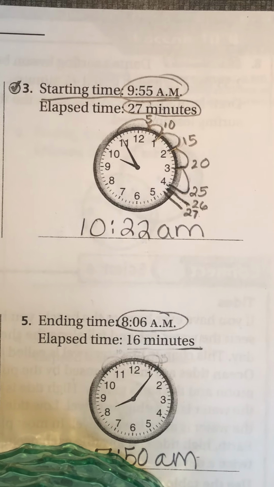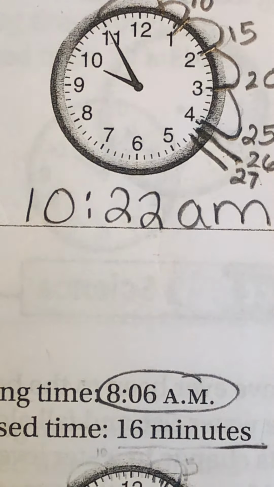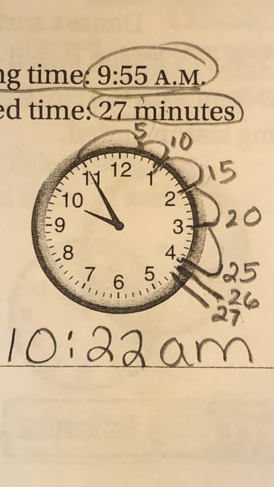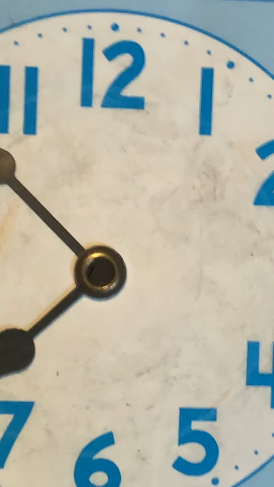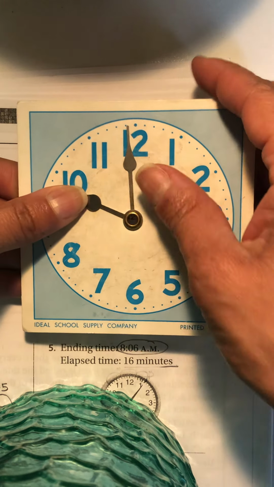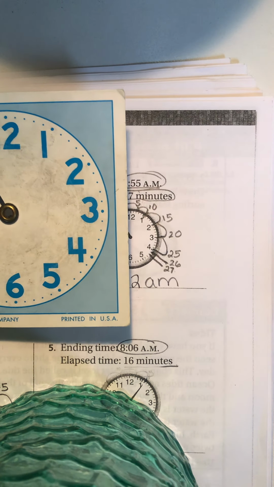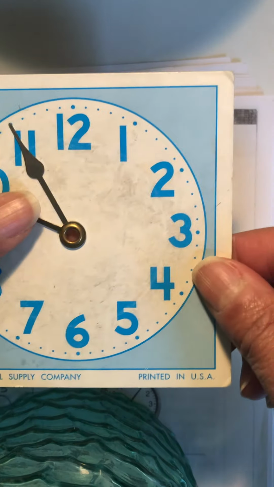Number 3, the starting time is 9:55 a.m. The elapsed time is 27 minutes. We have to find what time it ended. I gave you the answer, but I want you to look at this clock, please, so that you can see what Ms. Harling did. So here's 9:55. I want to show you on this one, okay? So I'm going to zoom out a little bit here. There we go. So I'm going to put my clock at 9:55 because that's when the activity started, and I'm going to count 27 minutes forward to see what time it is, okay?